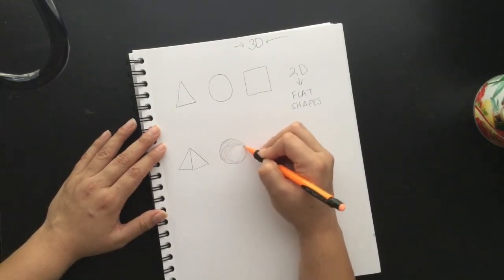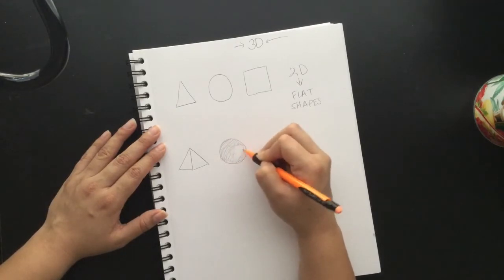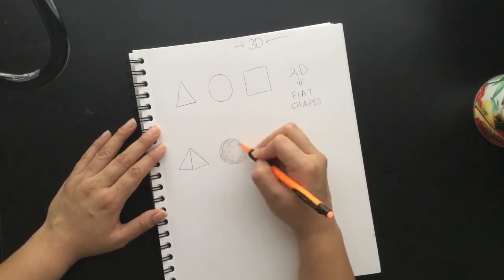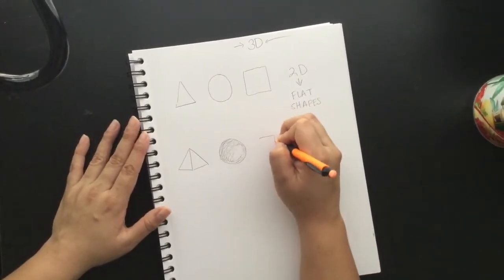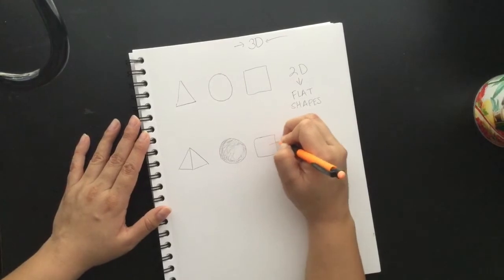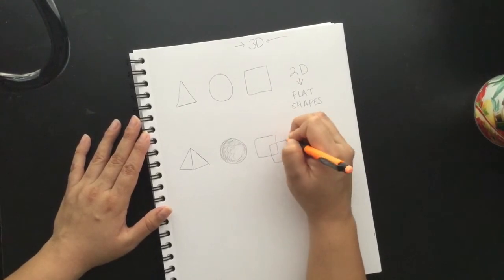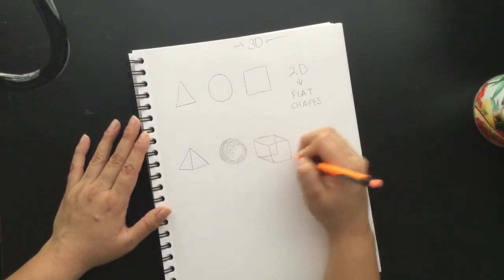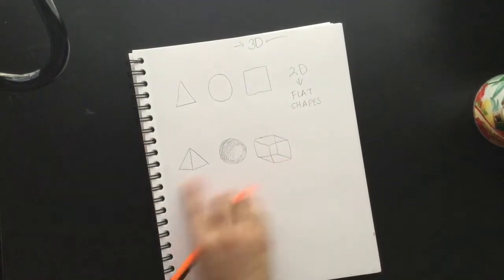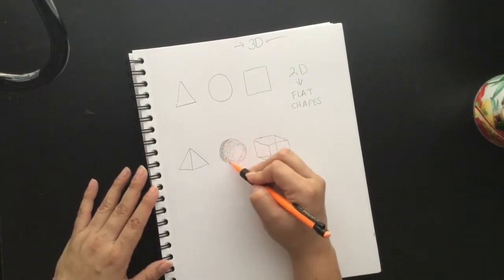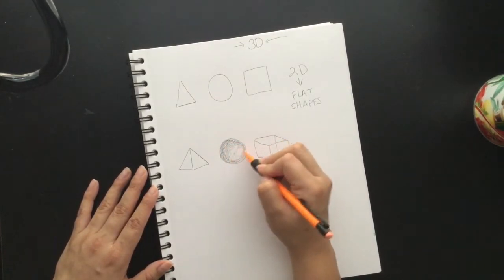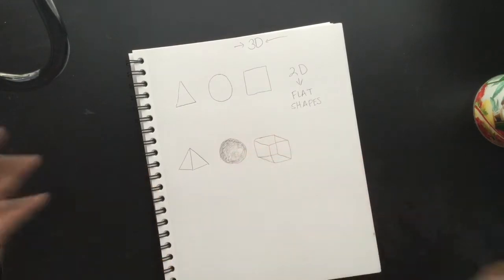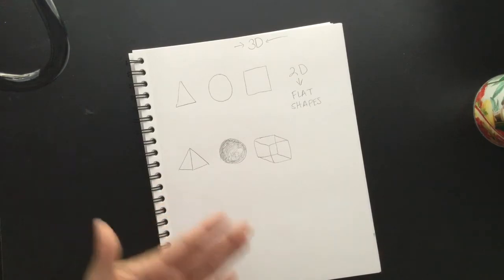Now I don't want to waste your time showing you how to draw the sphere, okay? But a sphere, all right? And then a cube, okay, would be our square. Okay, now we're not going to take too much time learning how to draw these 3D shapes. Again, I'd have to show you how to draw and shade in to make the sphere, but a sphere would be the 3D of a circle, okay?